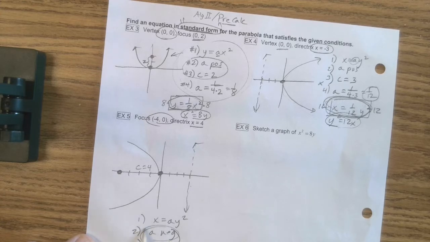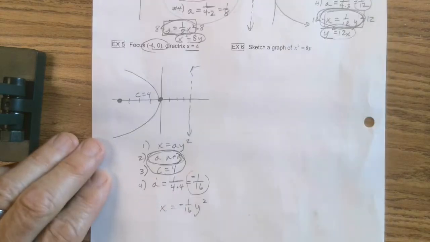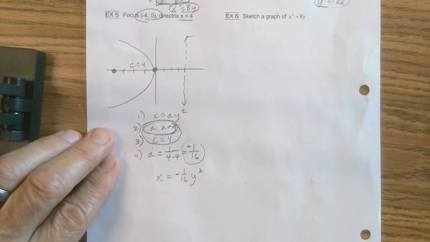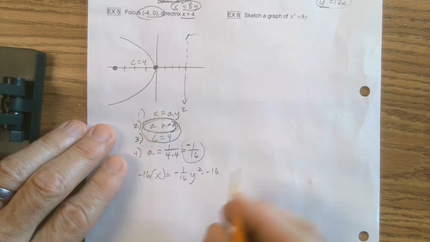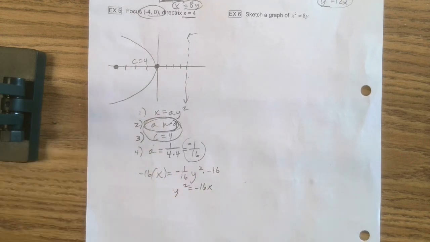But if I forget this clue, I'm in trouble. It's got to be negative. Now that I know a, I put it right here. X equals -1/16 y squared. And I am so pleased with that. Sorry if I wasn't showing all that, you guys. So now I'm going to multiply this by -16, flip it around, y squared equals -16x. Okay? All right, last one.